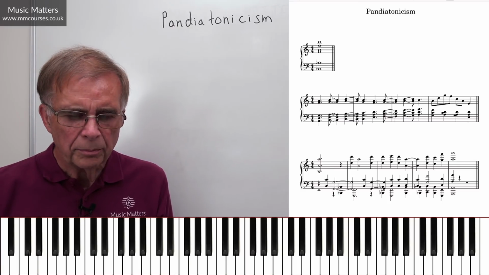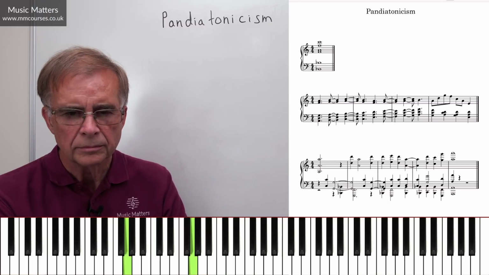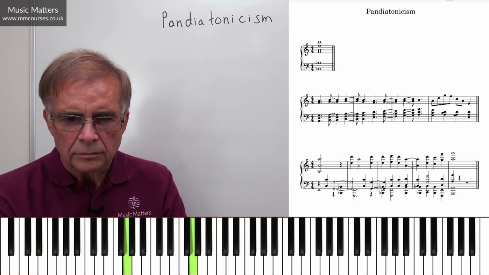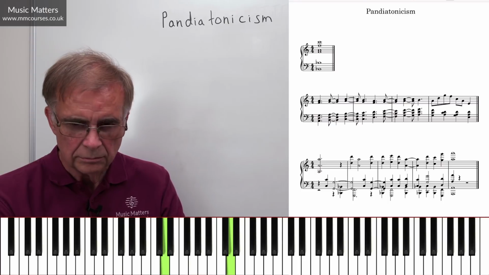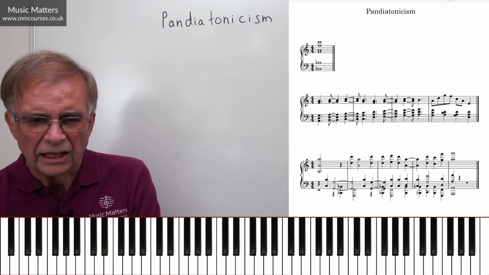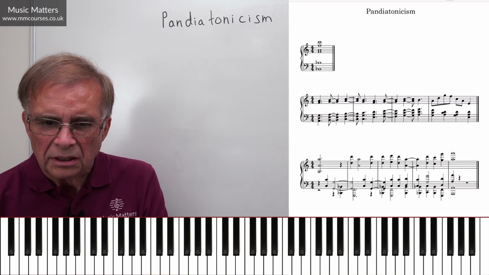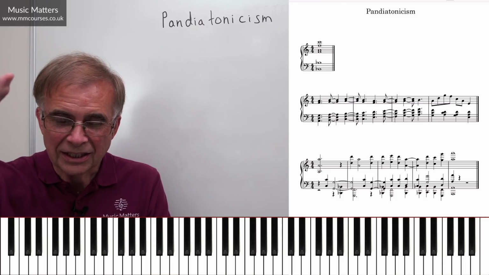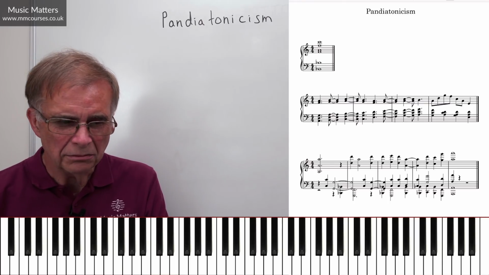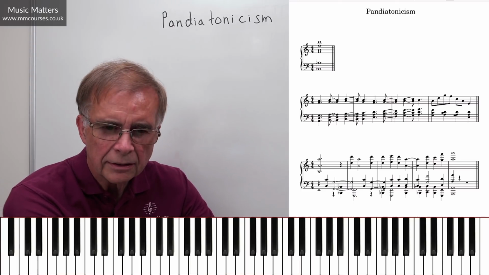Okay, well, what about looking at the middle line of this? That looks as if it really belongs to C major, doesn't it? So there's this D thing at the top, this C thing in the middle. Okay, what about the bass line? Let's see what's happening here.